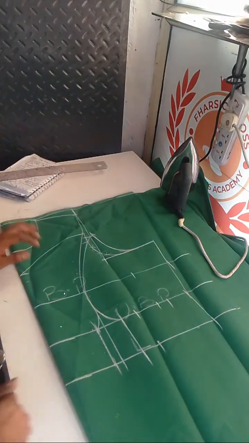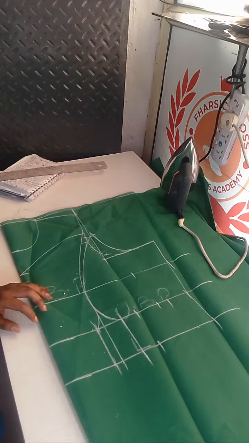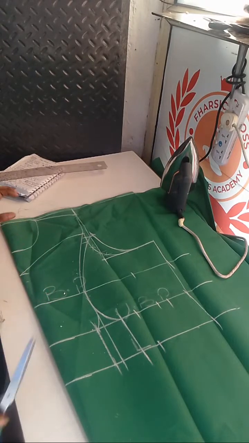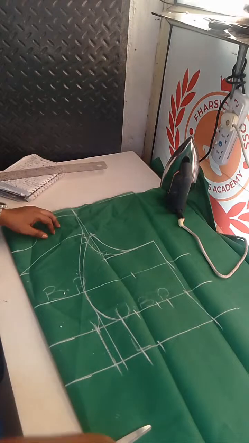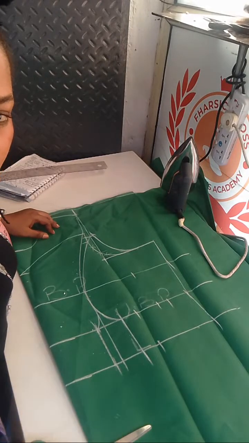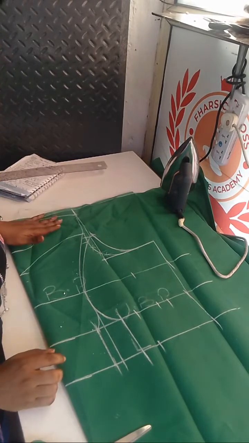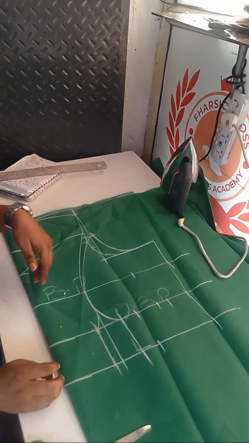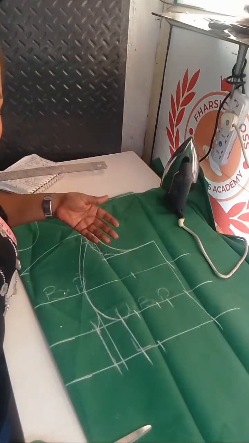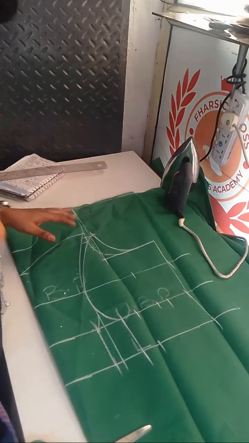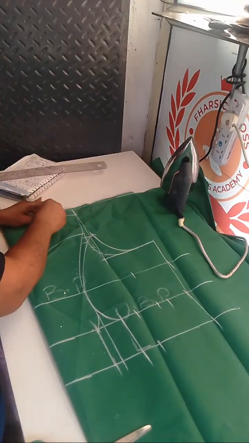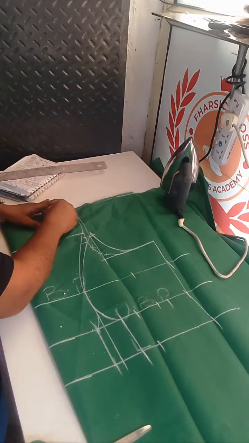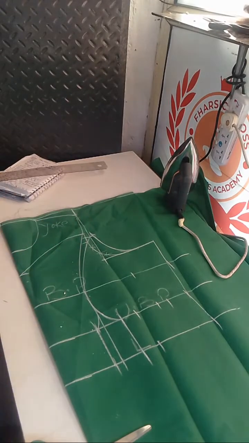Okay, so we'll just go ahead to cut this out. Okay, but we're not going to cut out this yoke part yet. It is until we have used this to cut our net fabric before we can cut out the yoke part. So this is our yoke.